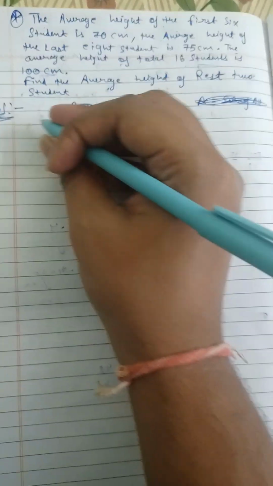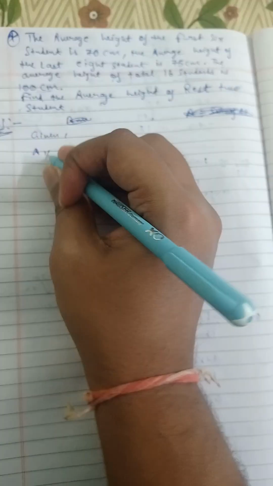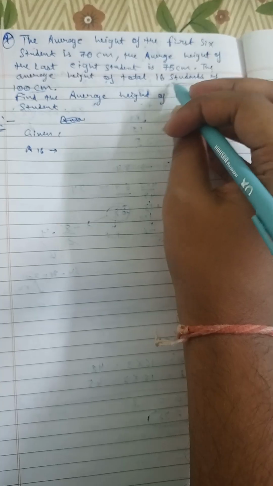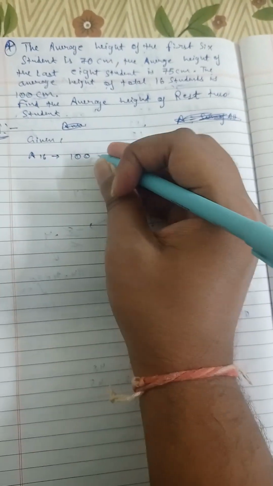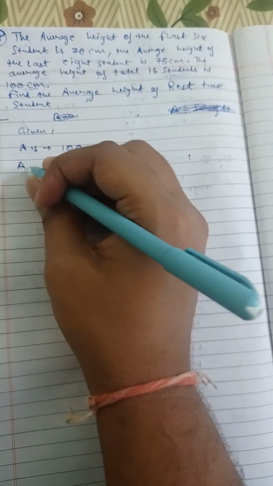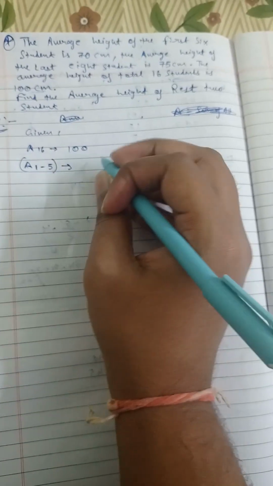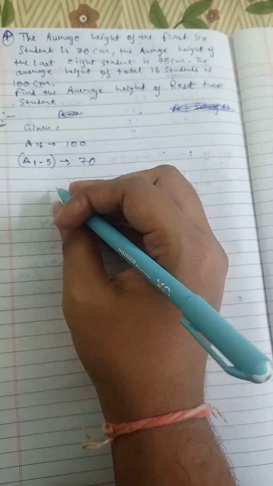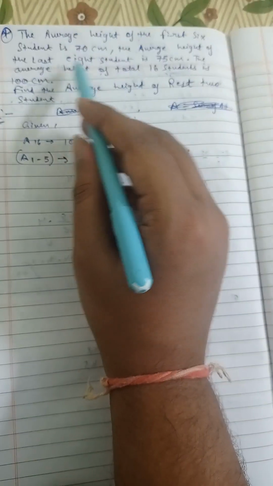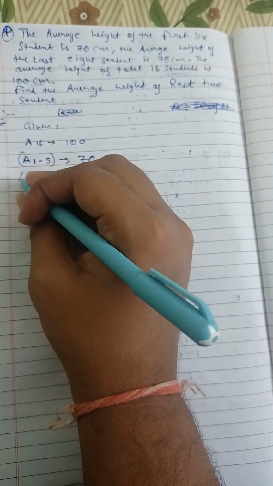So what is given? The average height of 16 students is 100 centimeters. The average height of the first six students is 70. And the average height of the last eight students is 75 centimeters.